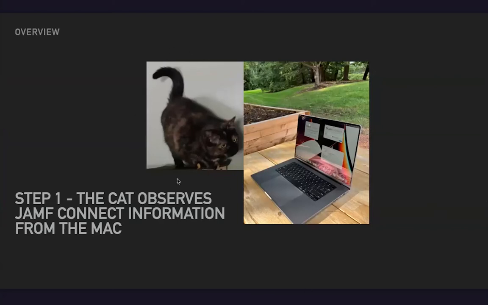This is also my cat. Her name is Lyra, and she is playing the role of the cat, or Connect analysis tool, observing Jamf Connect information from the Mac.